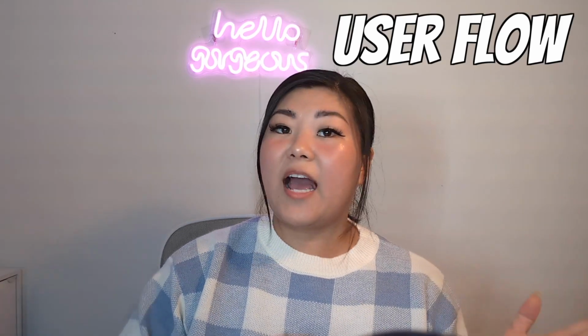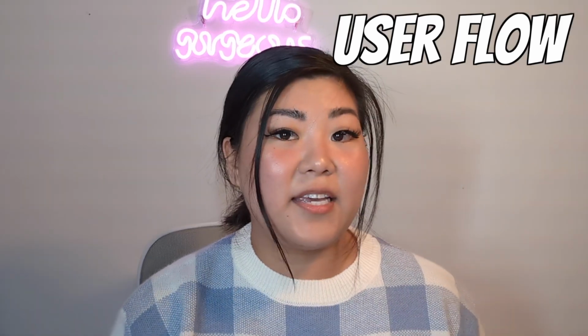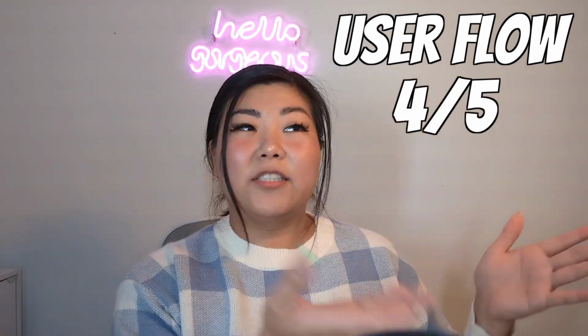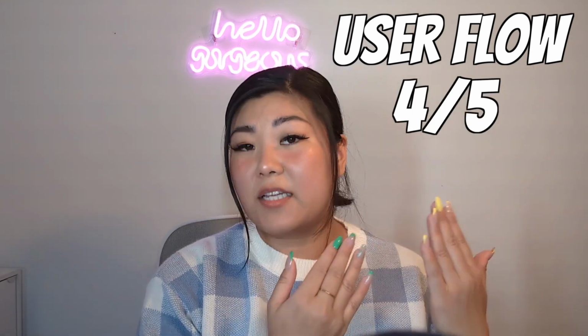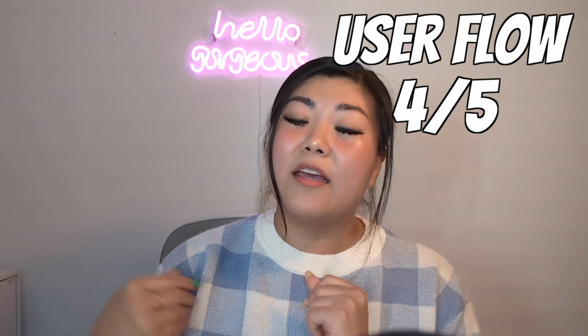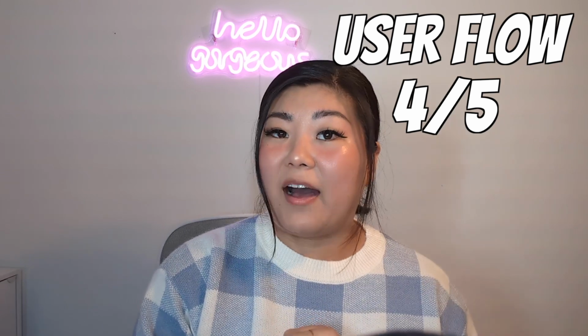All right, so as a UX expert and as a skincare lover, I am going to rate this app. So first off, user flow, which is how to navigate through the app. Was it easy? I would say 4 out of 5, mainly because some of the icons were misleading, or it wasn't as intuitive as I would have liked. So it was 4 out of 5. But other than that, everything else was so cool. It was easy to do things, and that was a really cool part of the app.